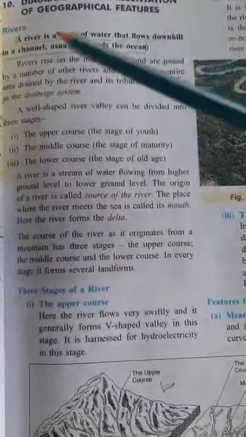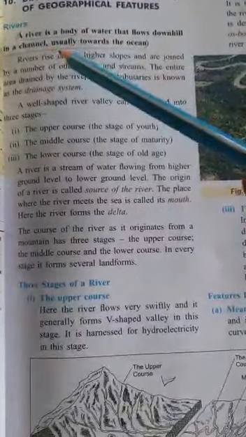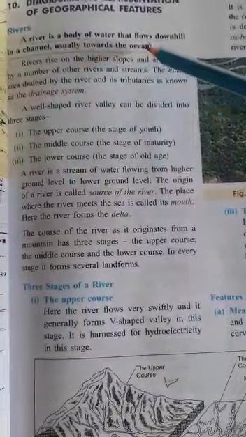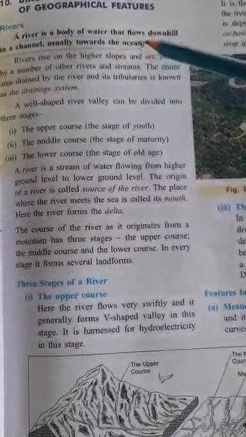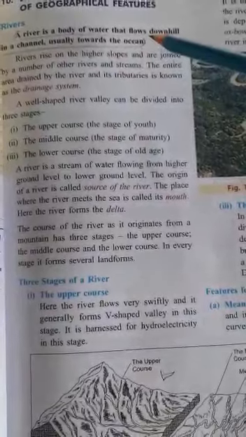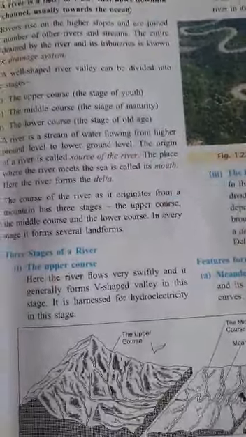What is a river? A river is a body of water that flows downhill in a channel, usually towards the ocean. Generally, a river is water flowing from higher ground level to the lower ground level. Now, let me show you the picture to understand it in a better way.